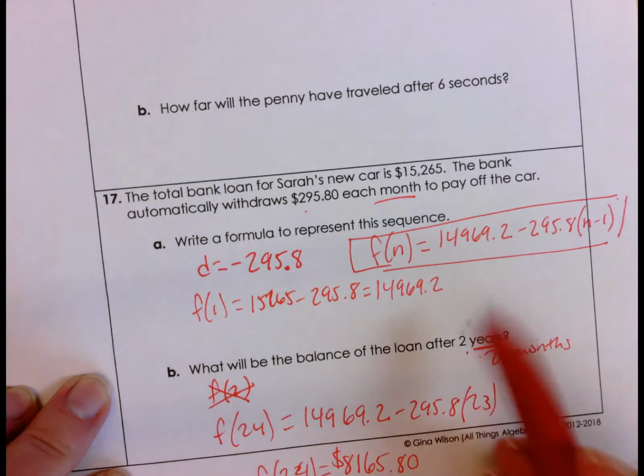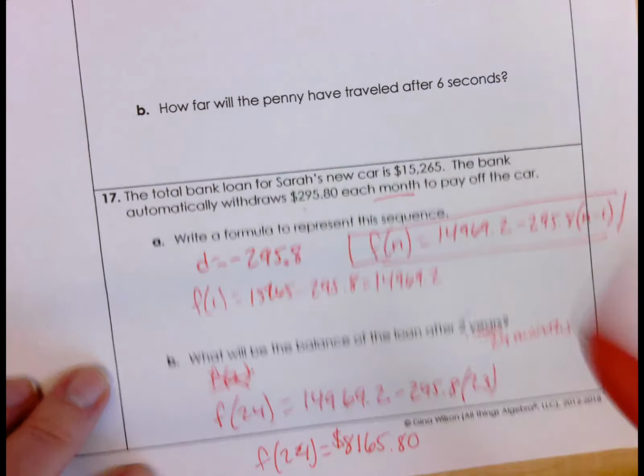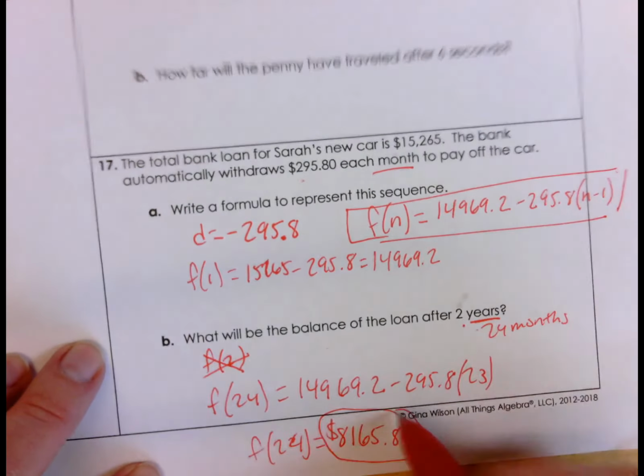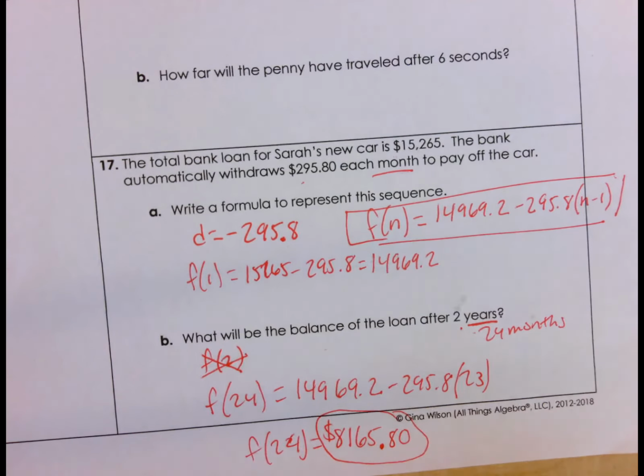And notice that I know that it's a situation, I know that it has a unit of dollars, so that is how I'm going to write my answer here, with a dollar sign, with the decimal, and written out as 80, okay, because that's how we would write that amount in money. So that means that after 24 months, she has about $8,000 left to pay on that loan, okay?